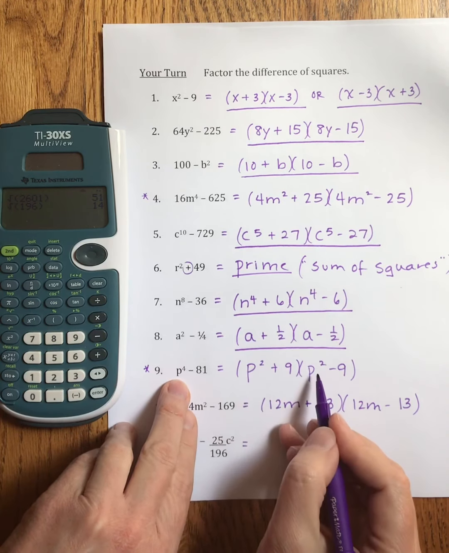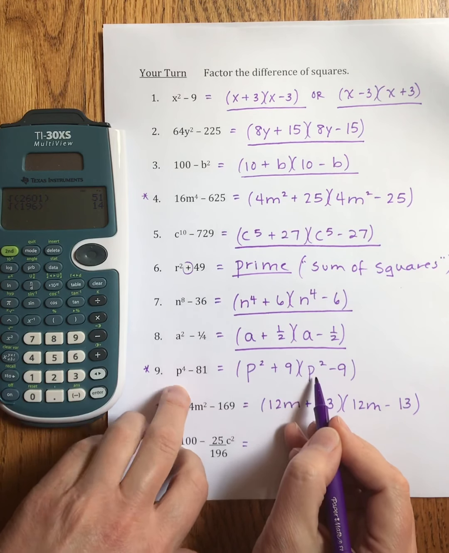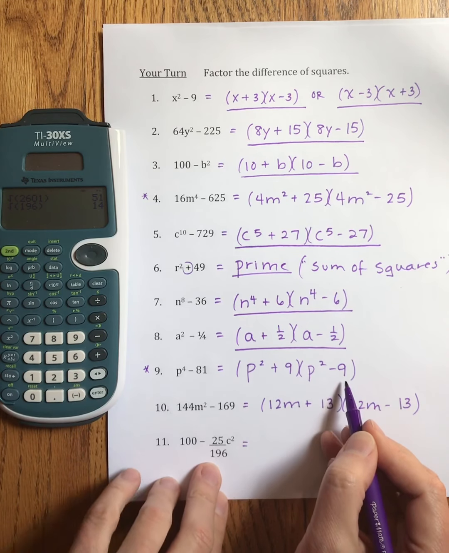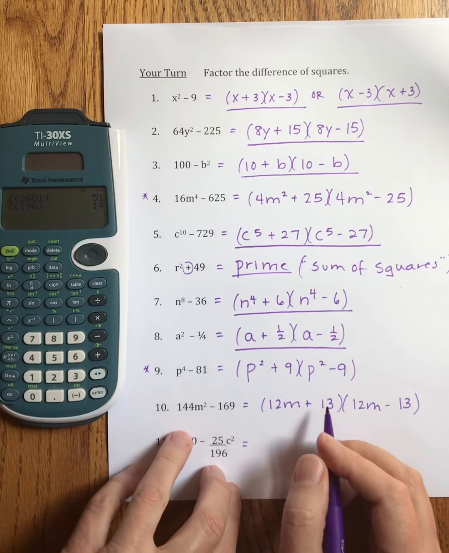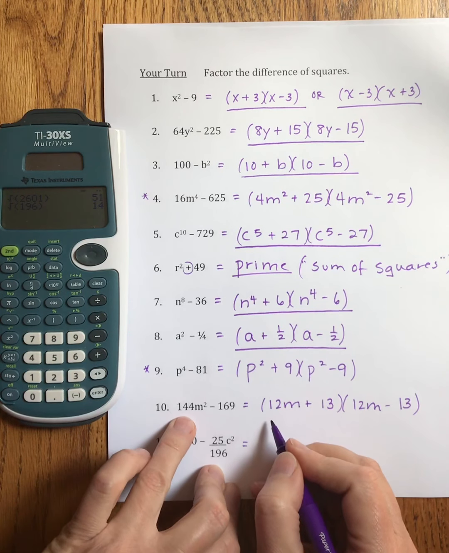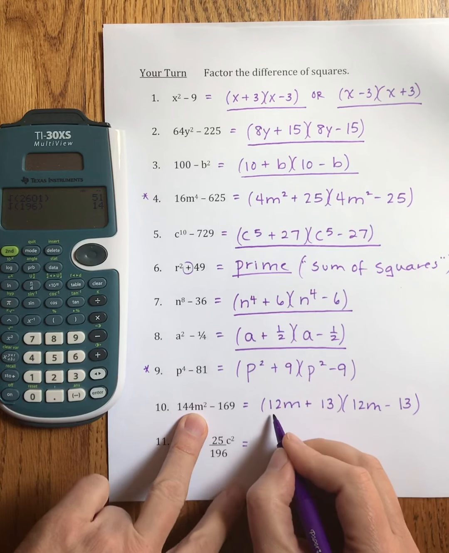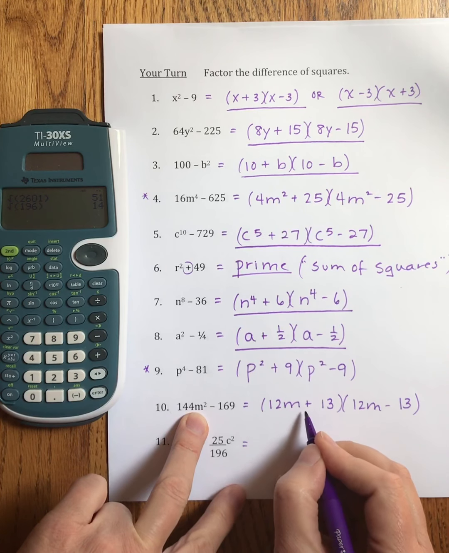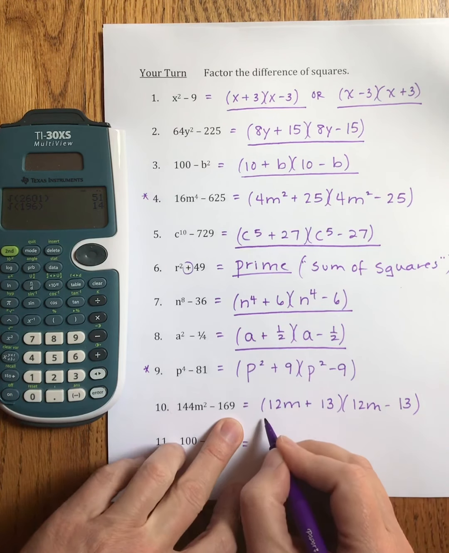P to the 4th, we're going to split to p squared times p squared, plus 9 for one factor, minus 9 for the other factor. 144m squared is all in the first term, so the 12m should be before the plus, and the 13 will be after.